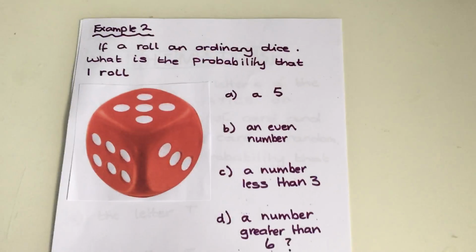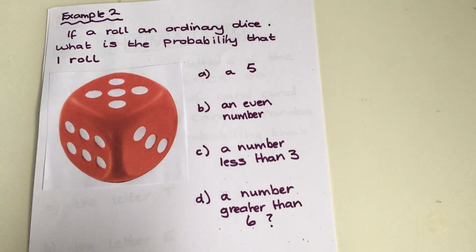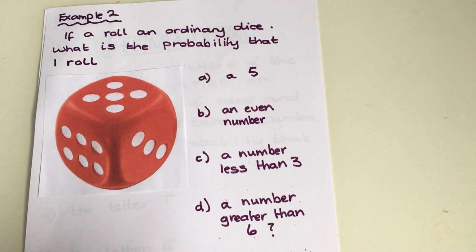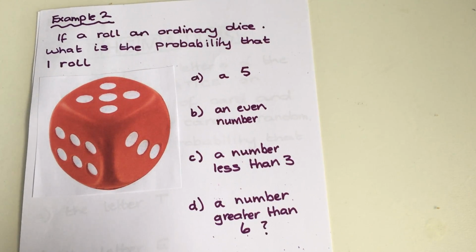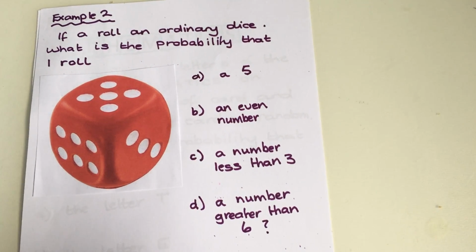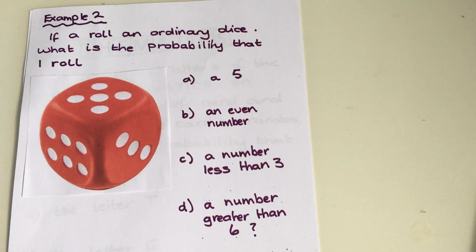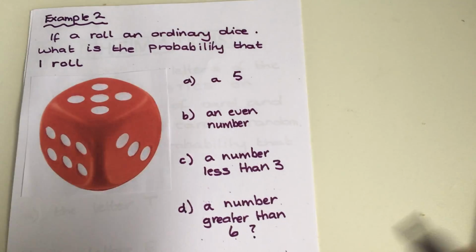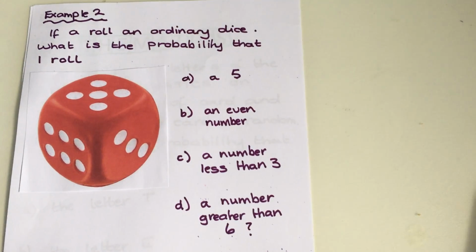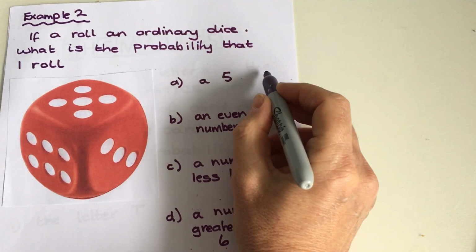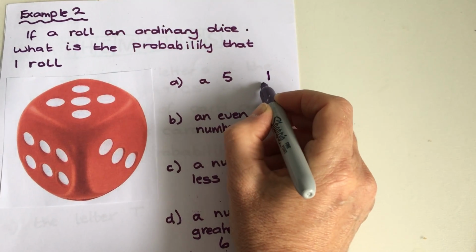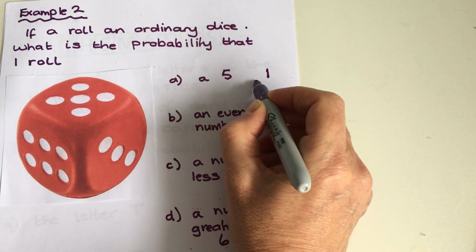Example 2 involves a dice. And it says, if I roll an ordinary dice, what is the probability that I roll a 5? So how many successes? There's one way of getting a success, and that is rolling a 5. So my numerator, my top number is a 1.